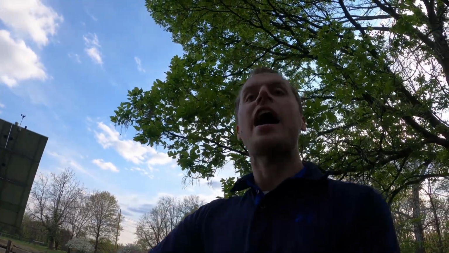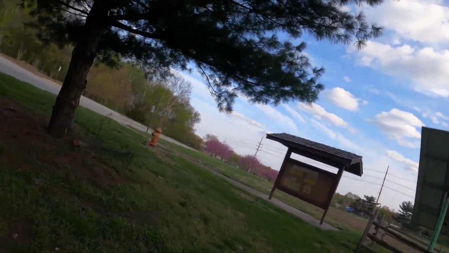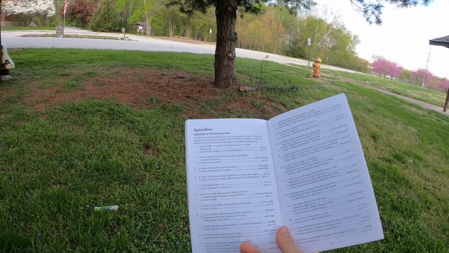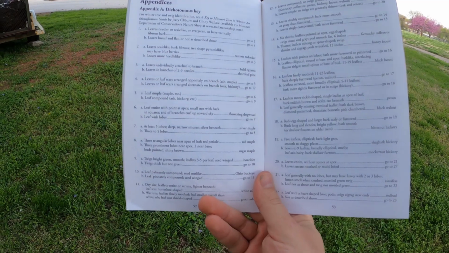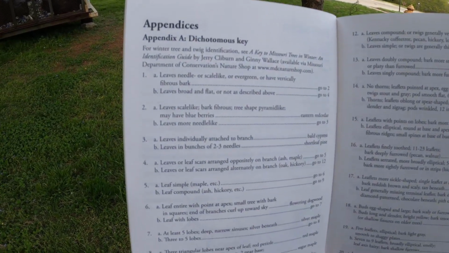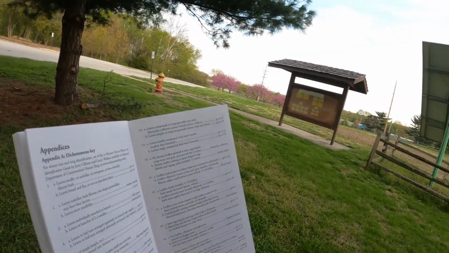And for starters, you don't need to memorize the trees that I show you. The whole purpose of this is for you to learn how do you observe a tree. So here's how this is gonna work. In the back of this book, there is this thing called a dichotomous key. All it does is it asks you a series of multiple choice questions.